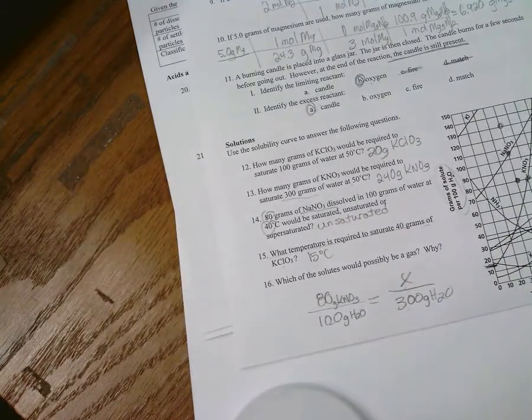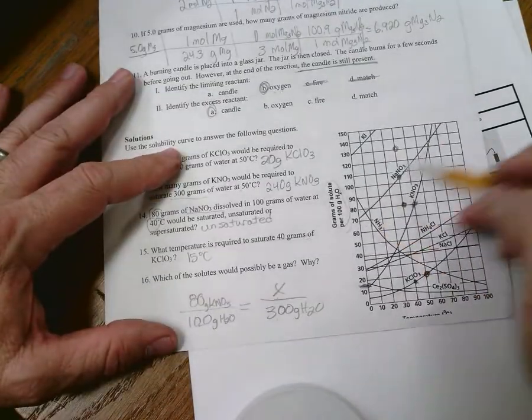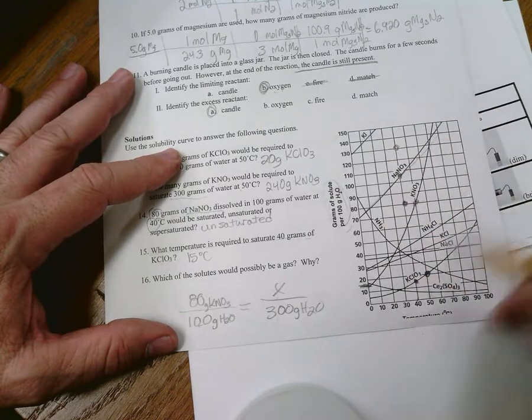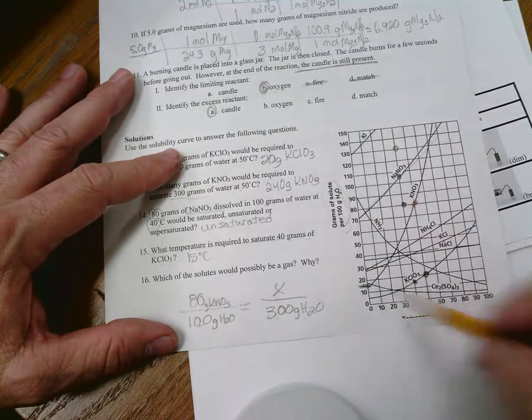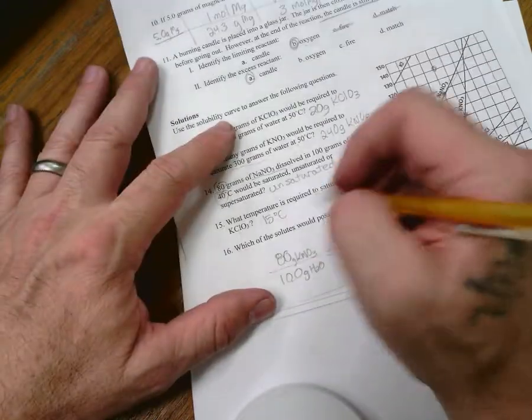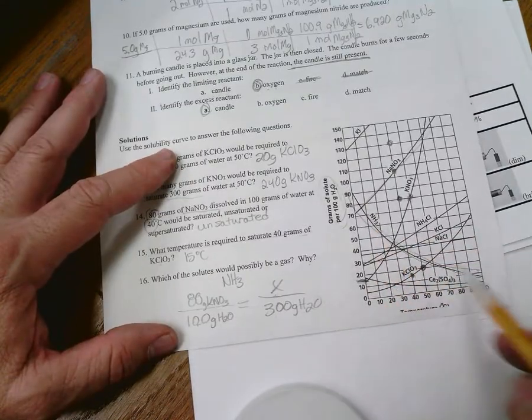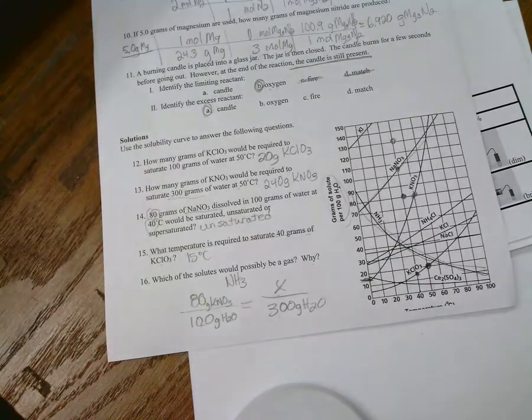All right. Which of the solutes would possibly be a gas and why? Well, you'll notice that all these curves go up as we get hotter. Solubility goes up, except for one, well, two really. This guy, this is the guy we're trying to pinpoint. So NH3 is a gas. And how do I know that? Because solubility goes down as temperature goes up. Coke goes flat quicker when it's hot. Don't believe me? Put a hot Coke and a cold Coke outside. Leave them for an hour. Come back and see which one has more dissolved carbon dioxide. The cold one will have more dissolved carbon dioxide.